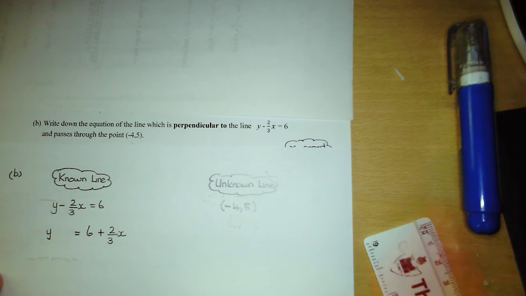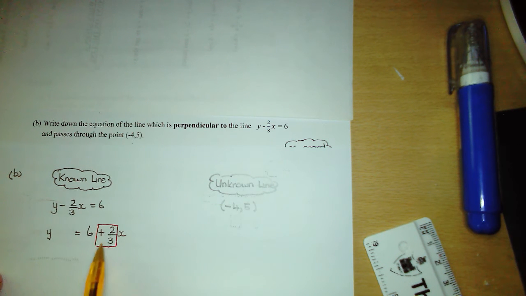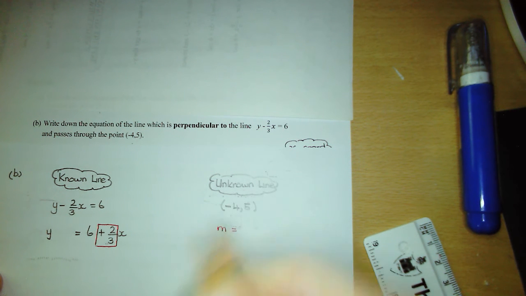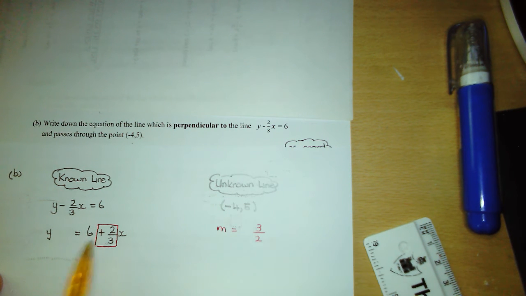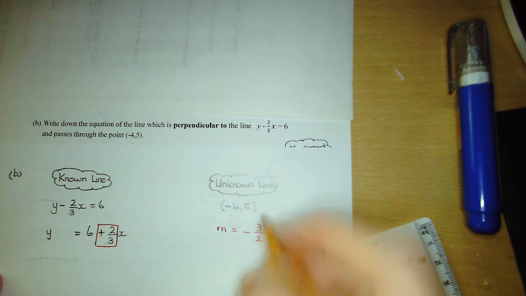So now that y is by itself, and it's positive, and it has no visible coefficient, we now look at the coefficient of x, and that gives us the gradient. So the coefficient of x is 2/3, so that is the gradient of the known line. Now, these two lines are perpendicular, so to get the gradient for the unknown line, we have to flip the numerator and denominator of the gradient that we know. So it's now going to be 3/2, and then we change its sign, so it now becomes negative. So we've now got the gradient for the unknown line.